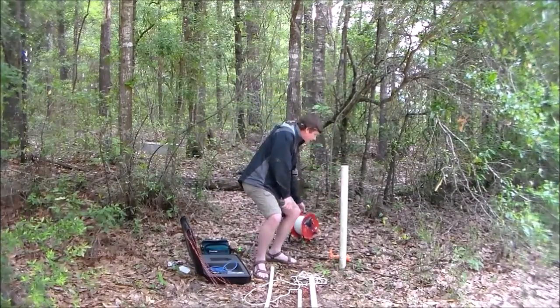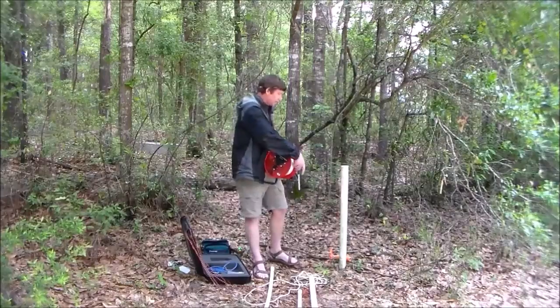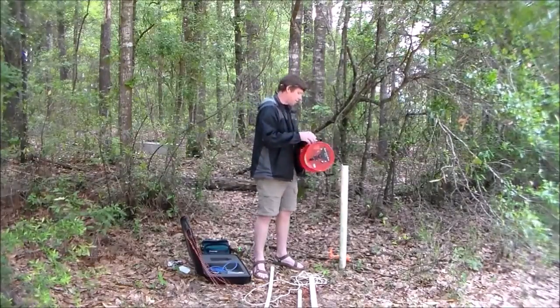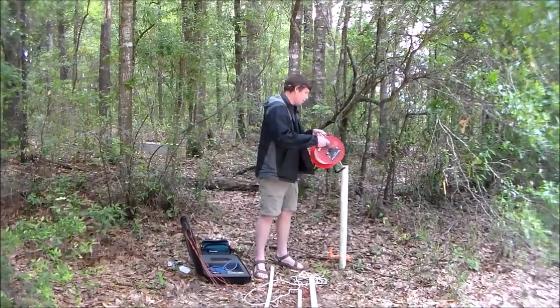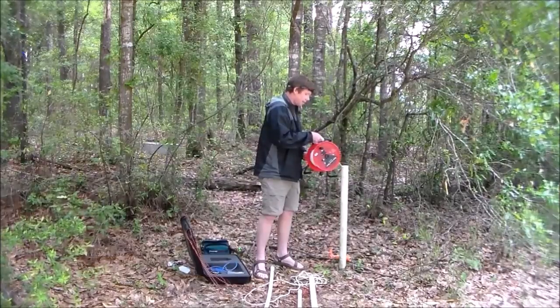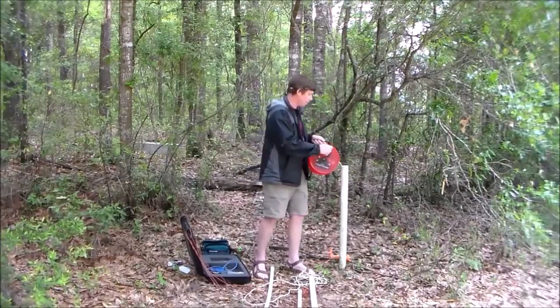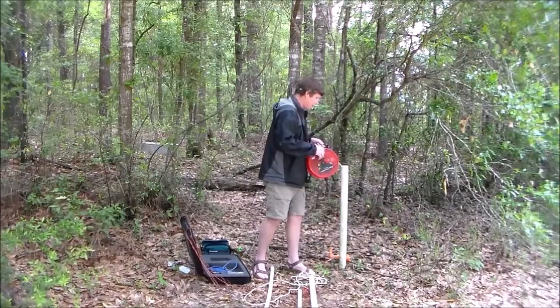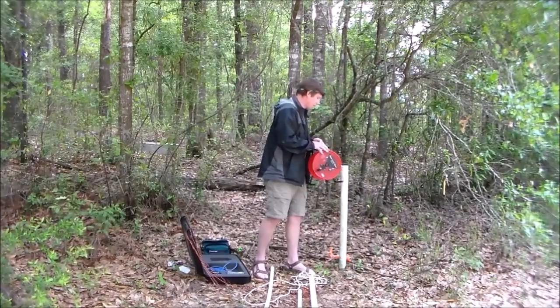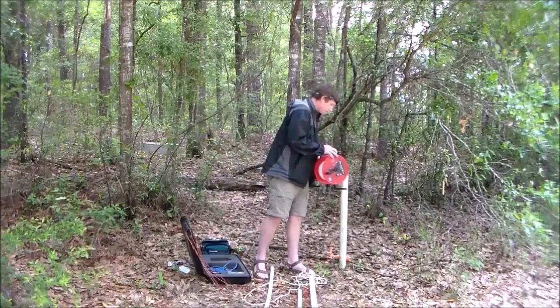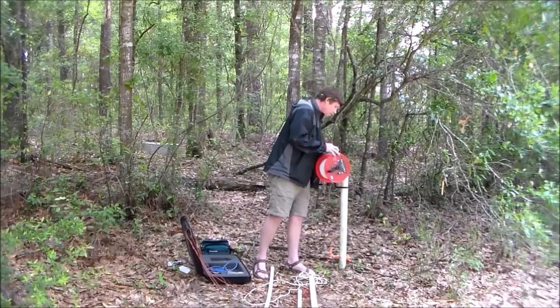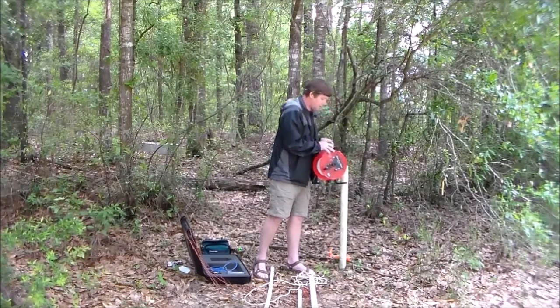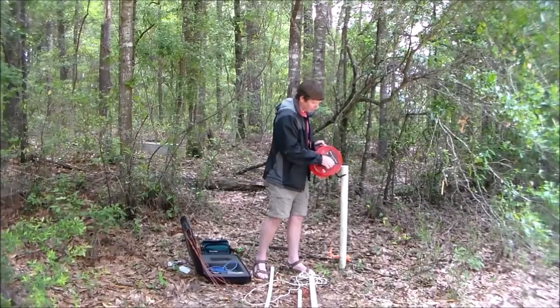I'm going to go ahead and take depth to water measurements, and this will be our equilibrium point. The pressure transducer is going to displace a little bit of water, but we should be able to recover fairly quickly, given the hydraulic conductivity of this aquifer. Turn the sensitivity up just a little bit here.